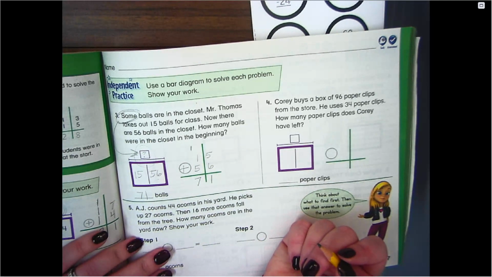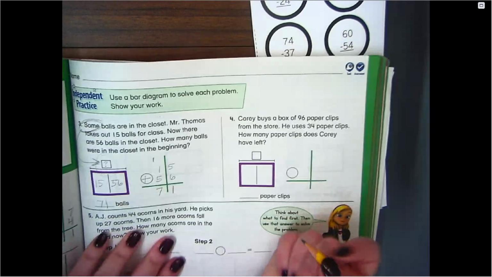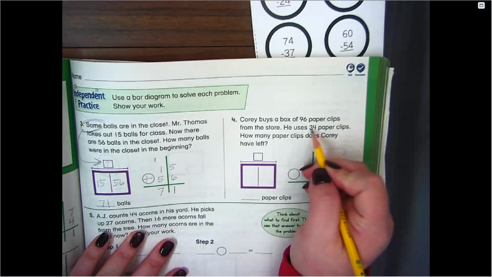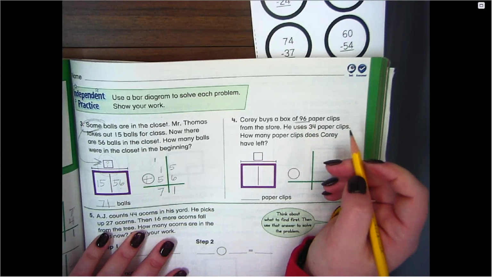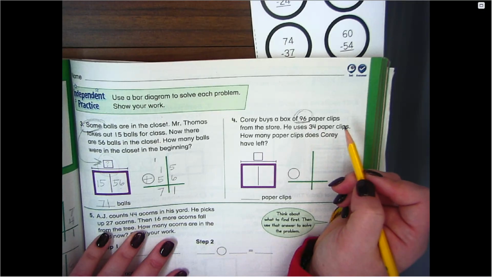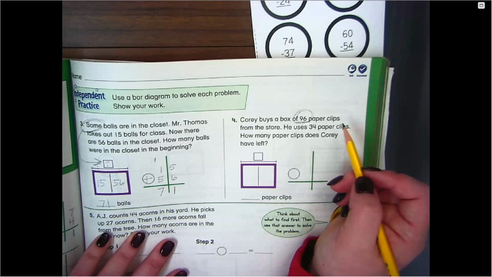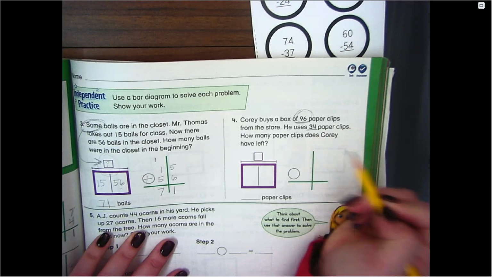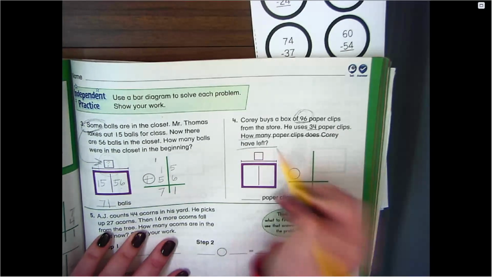Okay? If I'm going too quickly, pause and make sure your math book matches mine. Number 4 says, Corey buys a box of 96 paper clips. Okay, so now we know that we are starting with the total. Okay? The box had 96 at the beginning. He uses 34. How many are left?